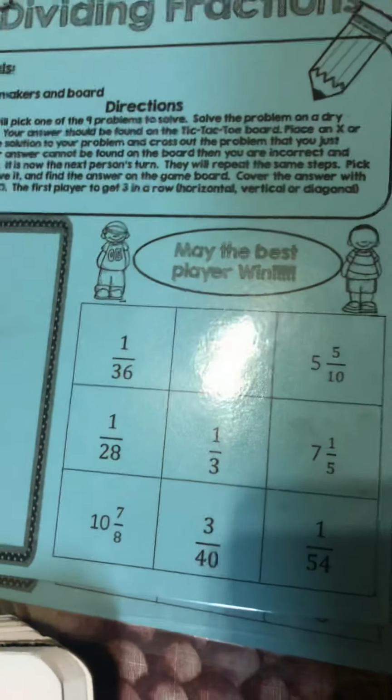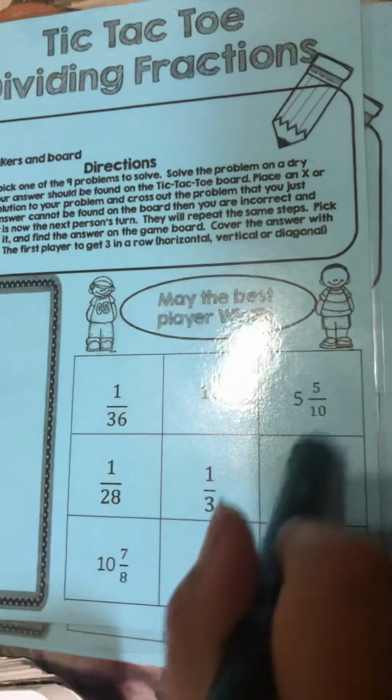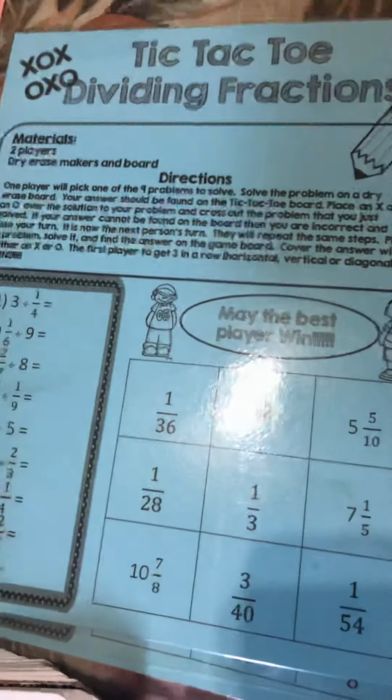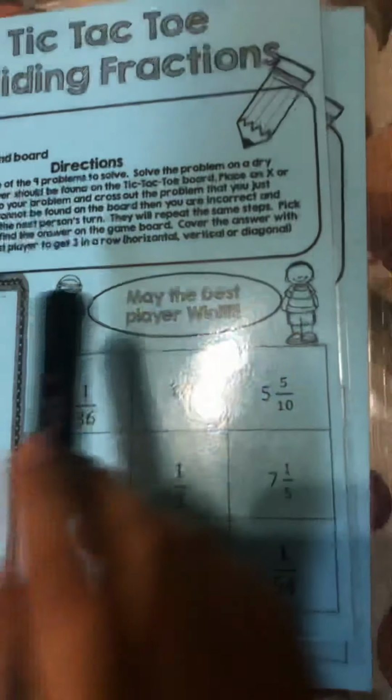So let's say, according to the directions, it says that one player will pick one of the 9 problems. Solve the problem on a dry erase board. Your answer should be found on the tic-tac board. Place an X or an O over the solution to your problem and cross out the problem you just solved. If your answer cannot be found on the board, then your answer is incorrect.